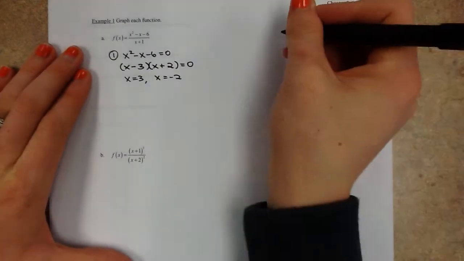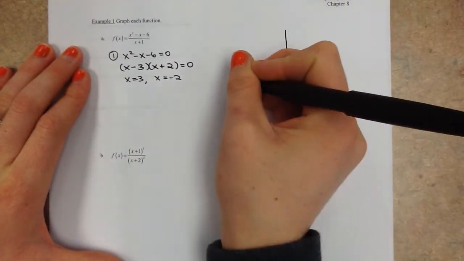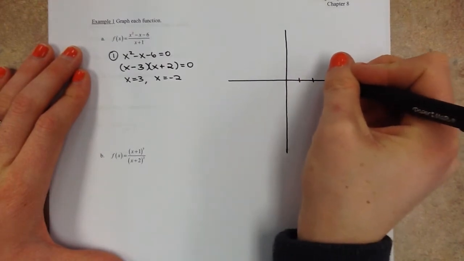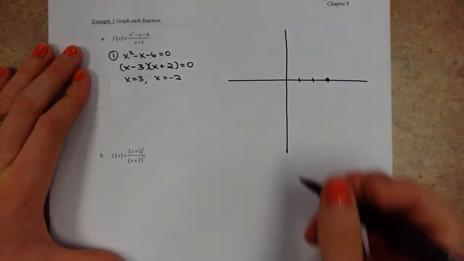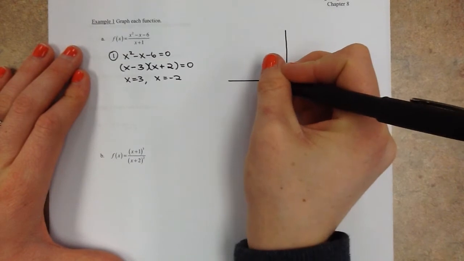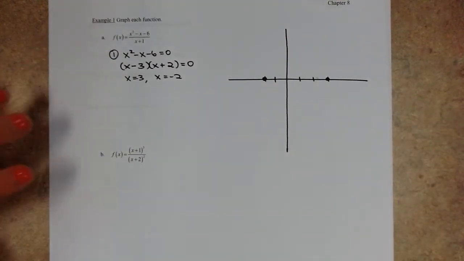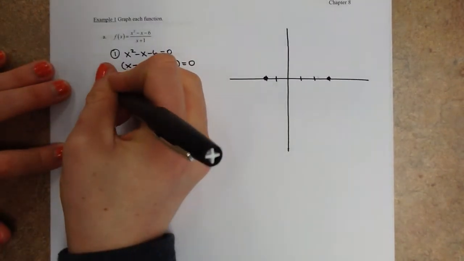So I'm actually going to start plotting as we go here. Okay, so 1, 2, 3. There's 1. And then negative 1, negative 2. There's another one. Okay, so just to start, those are my x-intercepts, aka my zeros.